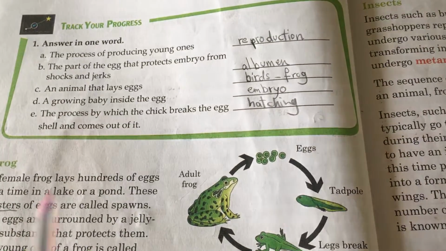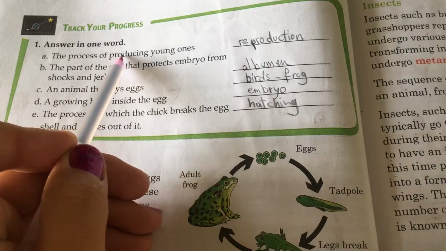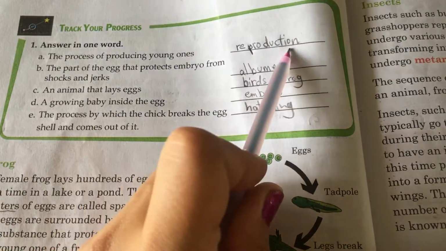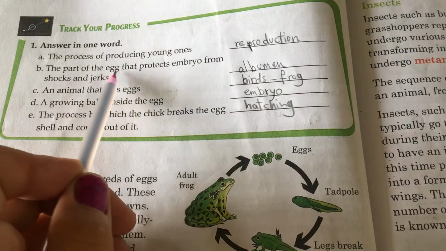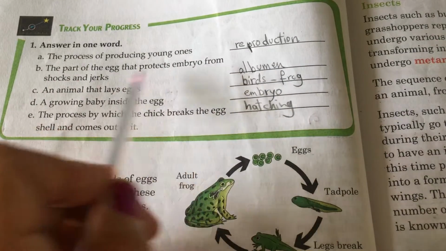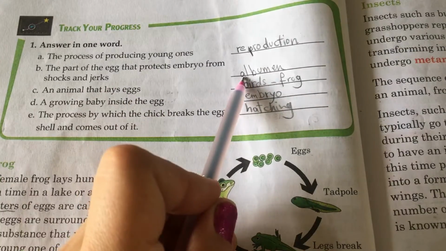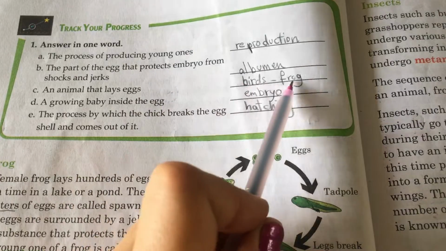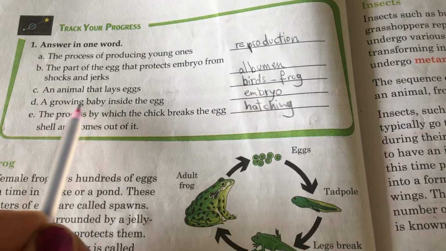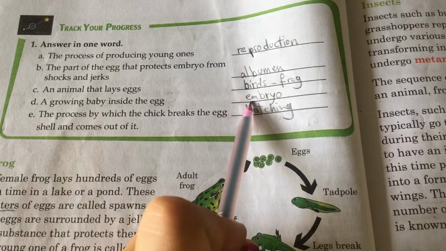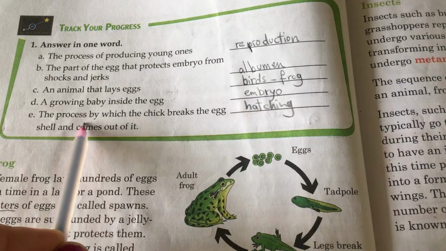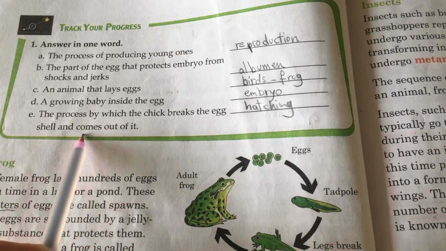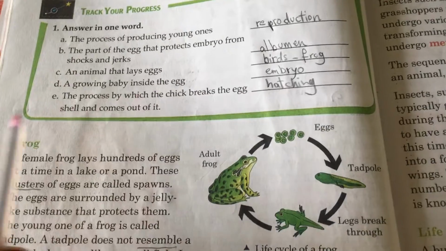Track your progress. 1. Answer in one word. A. The process of producing young ones, reproduction. B. The part of the egg that protects embryo from shocks and jerks, albumin. C. An animal that lays eggs, birds, and frog. D. A growing baby inside the egg, embryo. And E. The process by which the chick breaks the egg shell and comes out of it, called hatching.